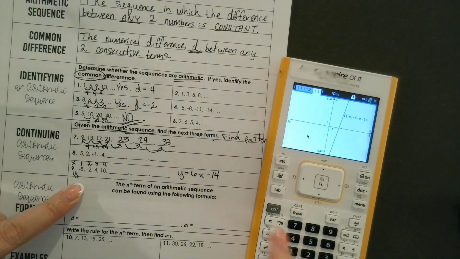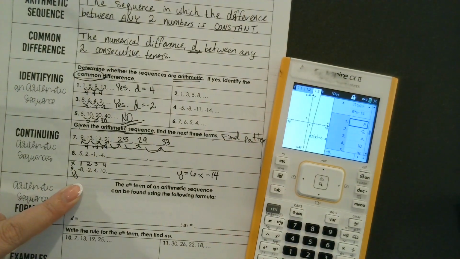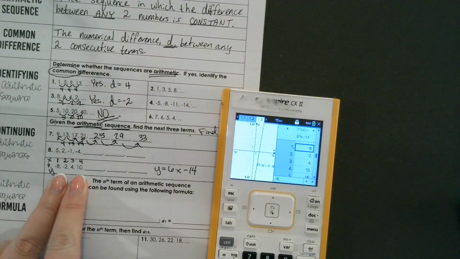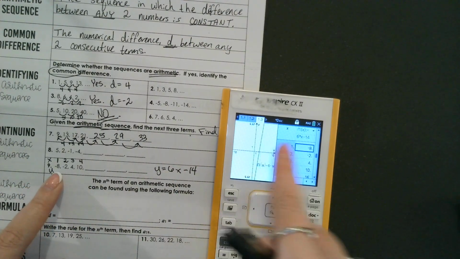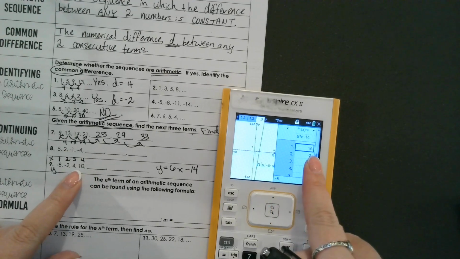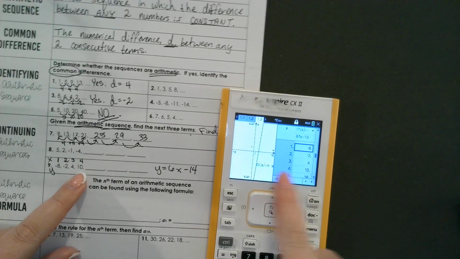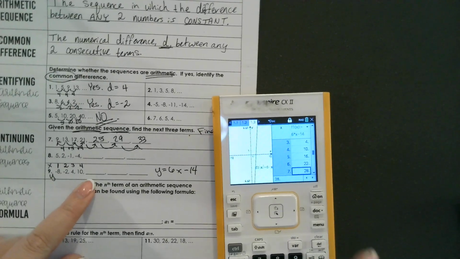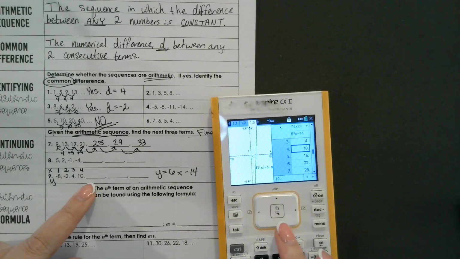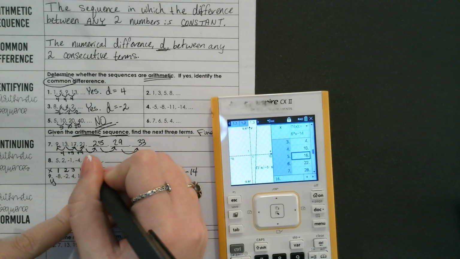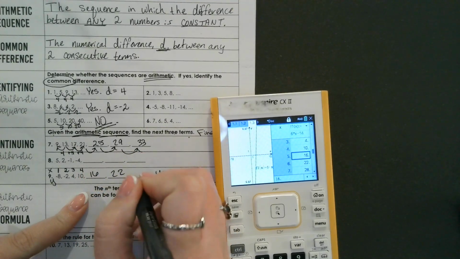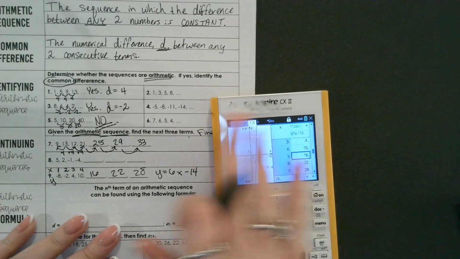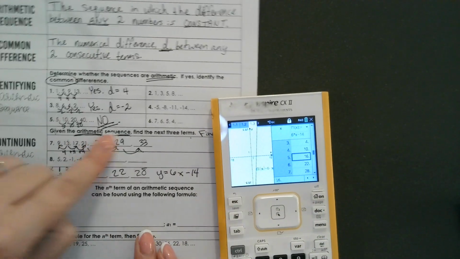Now, to get a table, you select Control T. If you notice, they give us a table that matches the values we had on our paper. The first term is -8, the second term is -2, the third term is 4, the fourth term is 10. So it makes sense that we just continue for the next 3 values in the calculator, which is 16, 22, and 28. Now this may have seemed like a lot more work than what we did up here.